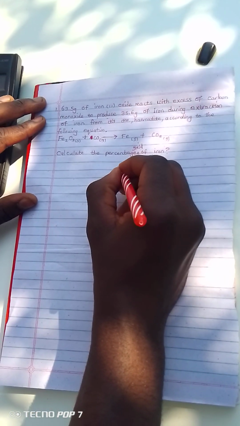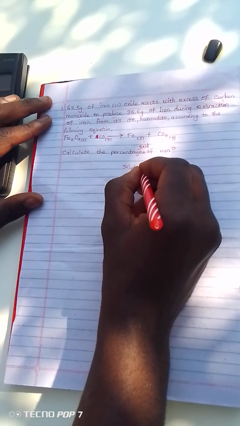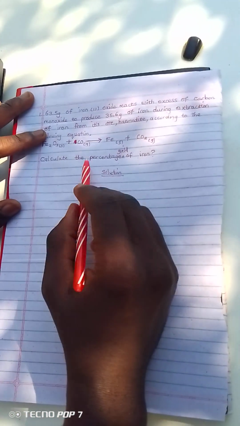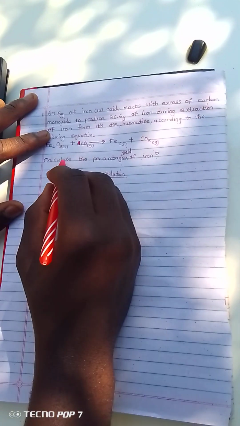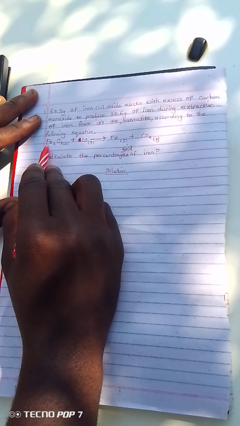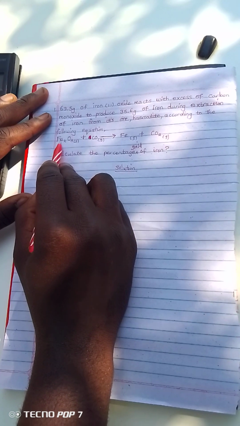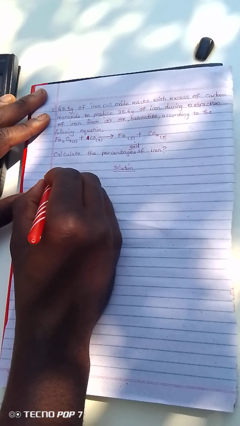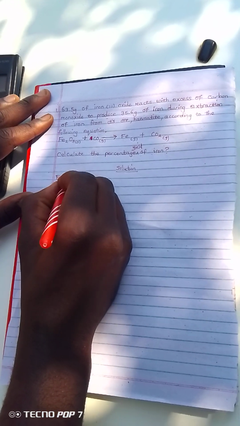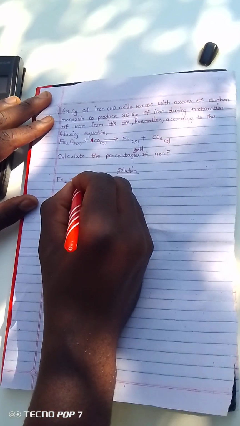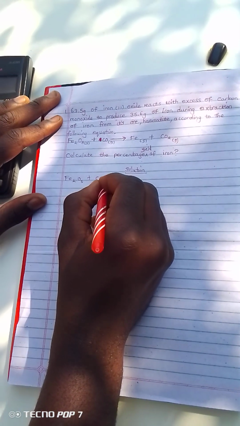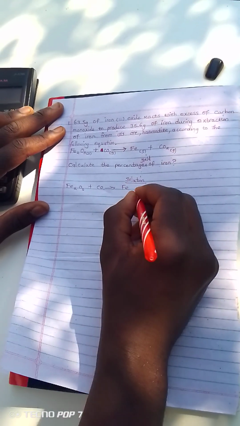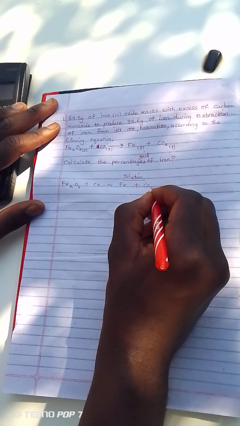So you write solution. That's what you need to know to do. So what you're going to do here is simple. Before you go any further, you must ensure that the equation is balanced. Is the equation balanced? So let's write this equation first. Iron(III) oxide reacts with carbon monoxide to produce iron plus carbon dioxide.